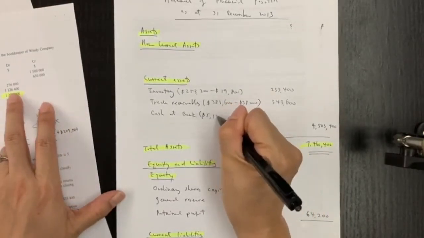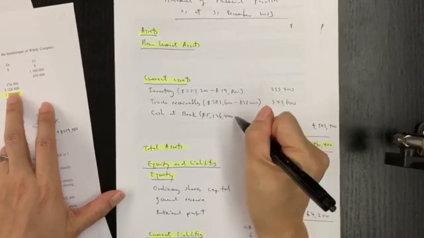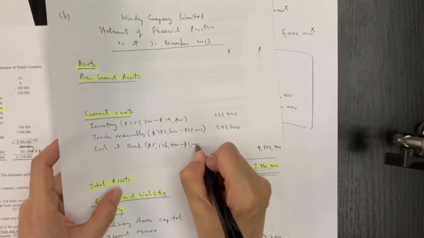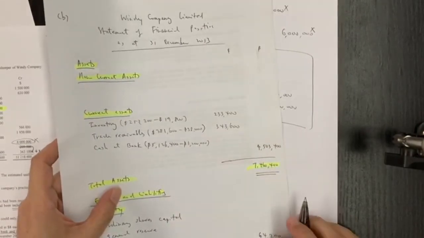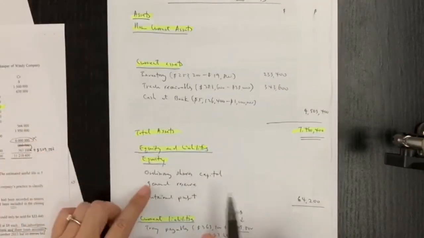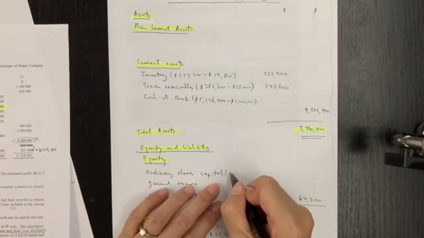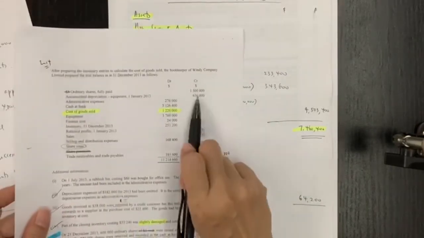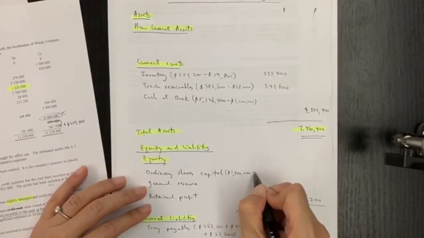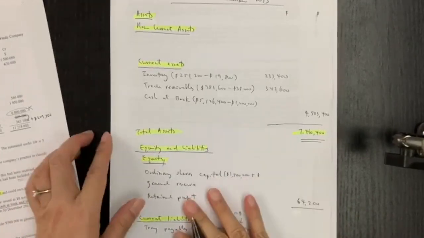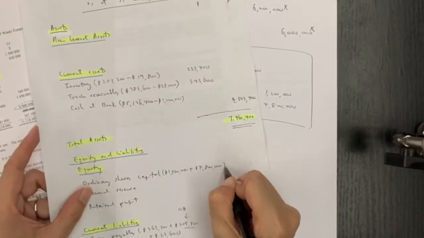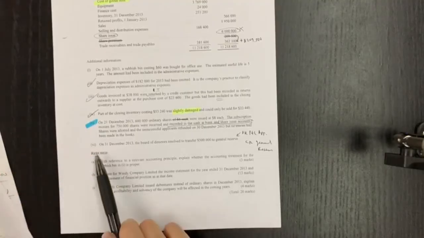5,126,400 minus, how much is it? 1.2 million. And then here, credit ordinary share capital, I need to add this to ordinary share capital. So I start with the original one, 1.5 million, and then plus 4.8 million.